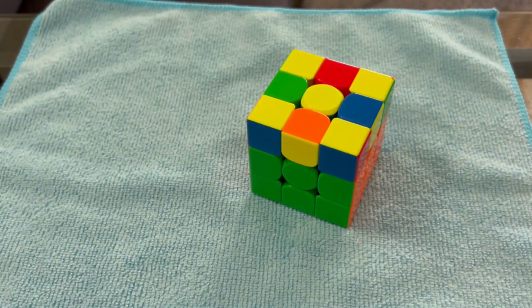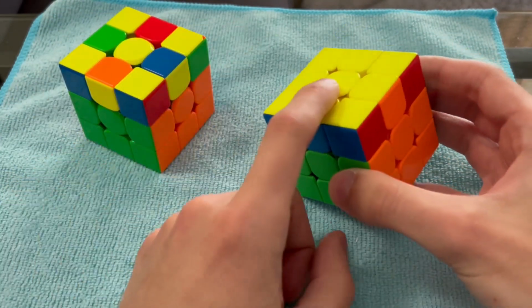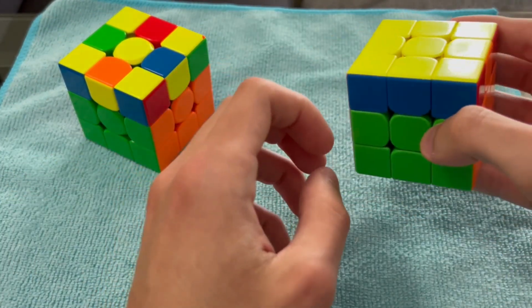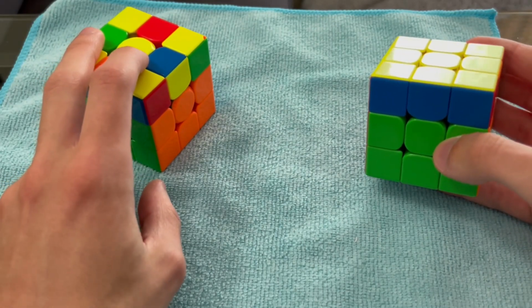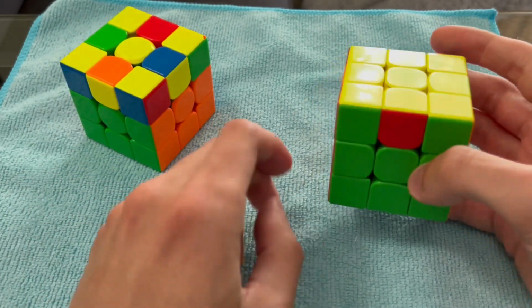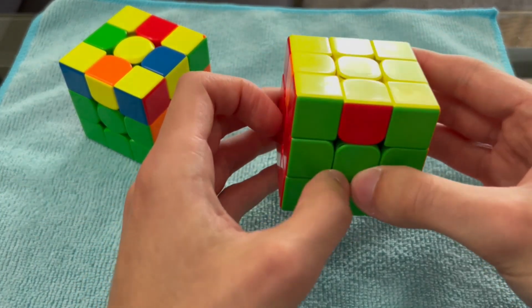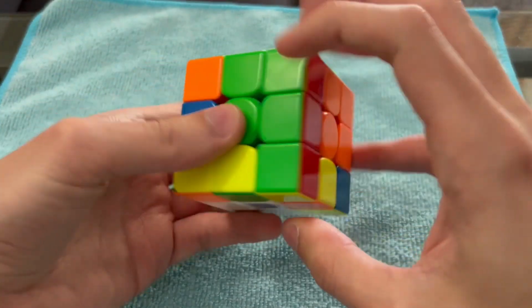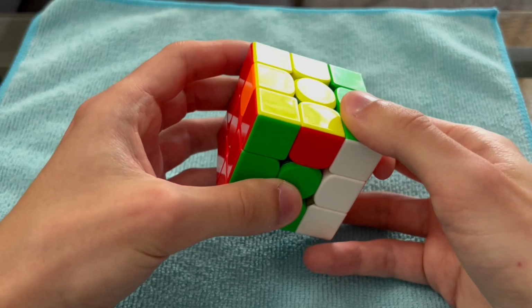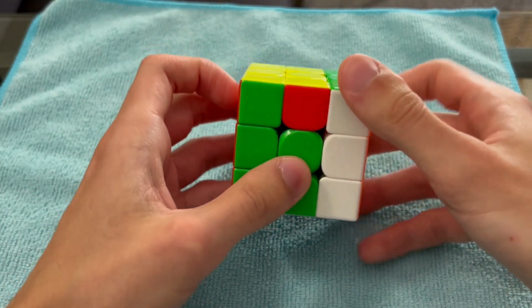So essentially, after we do the OLL, it'll look like this, except you also have to know that once you do this algorithm, the tracing will do a U2. So it will look like this after we finish this OLL. And you can actually cancel into this PLL.